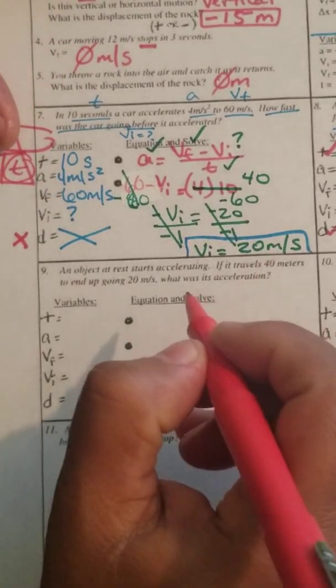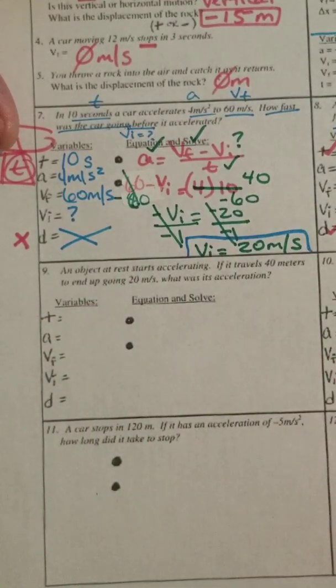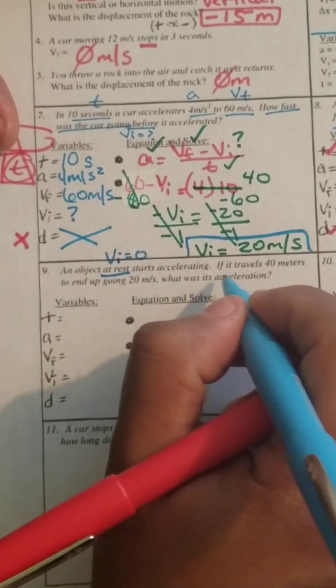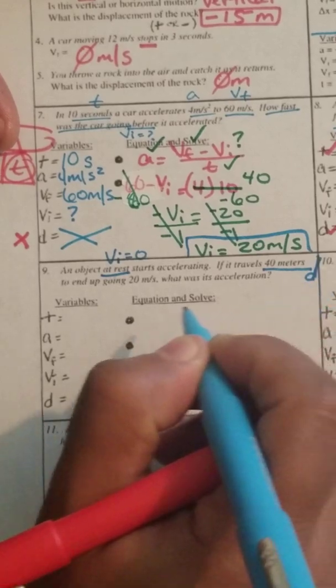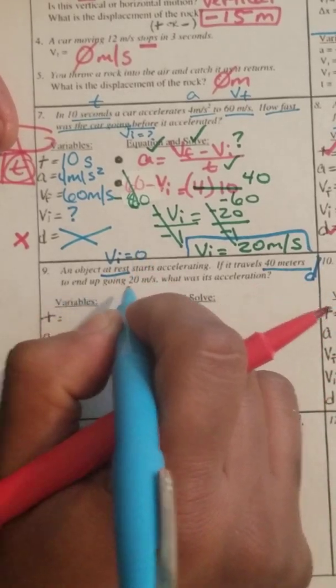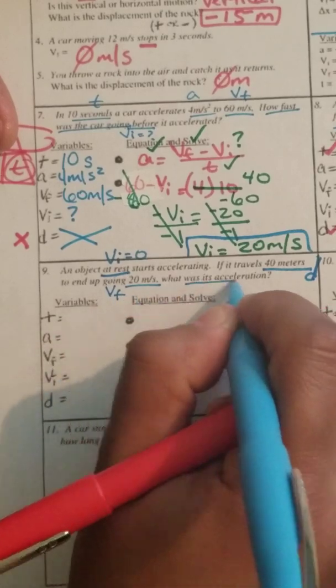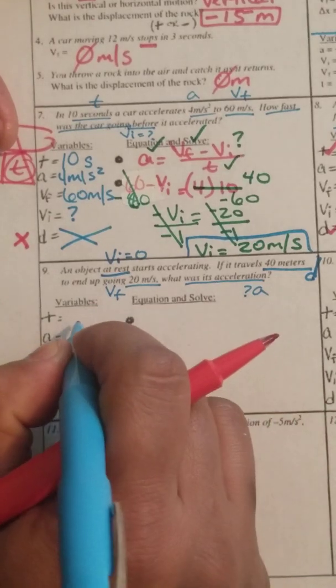An object at rest starts accelerating. Whoa, at rest. VI is 0. If it travels a distance of, that's my D number, 40 meters, to end up means V sub F. Well, what is the acceleration? Let's fill in everything over here.